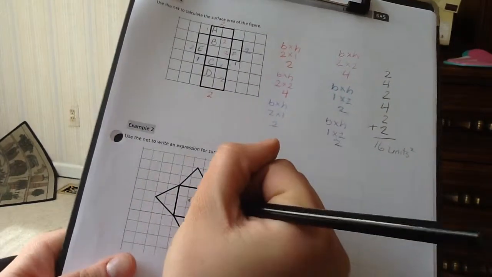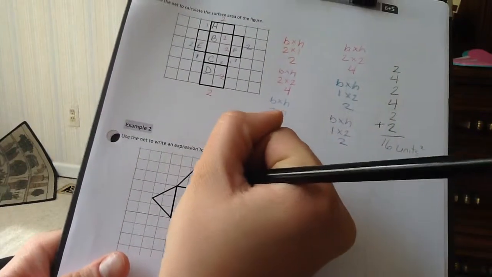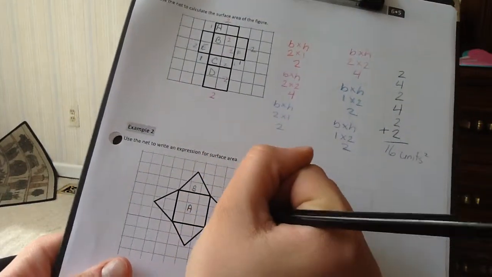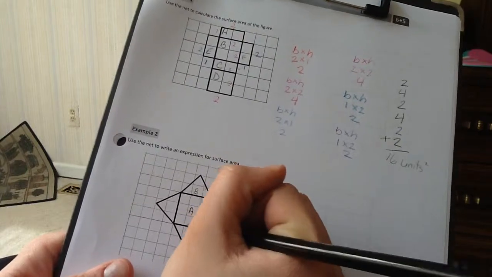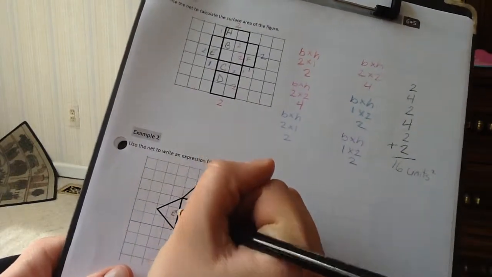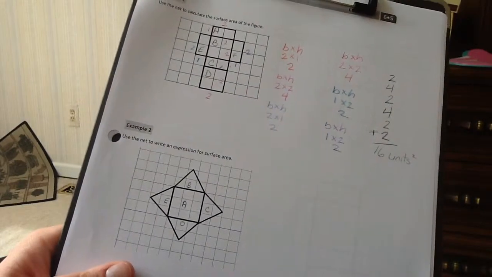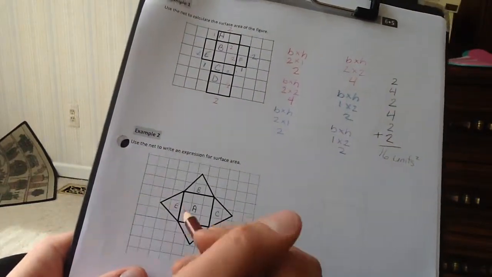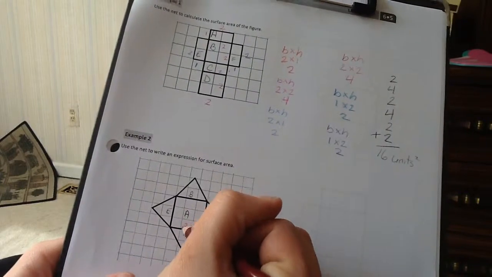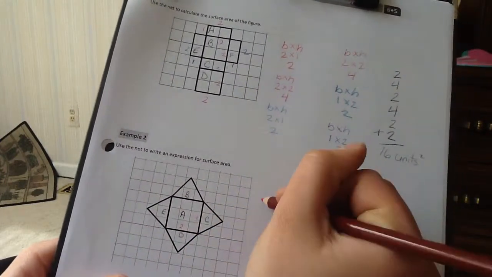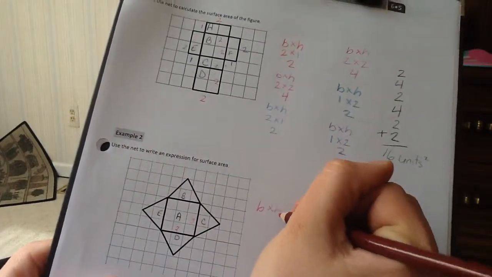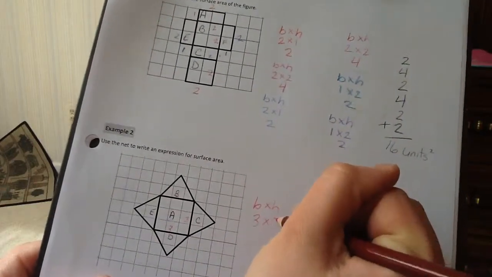So for this, I'm going to call my square shape A, B, C, D, and E. So for my square, I can see that my base is 3, my height is 3, making the area base times height, 3 times 3, which is 9.